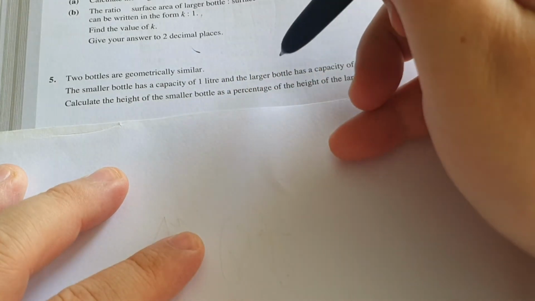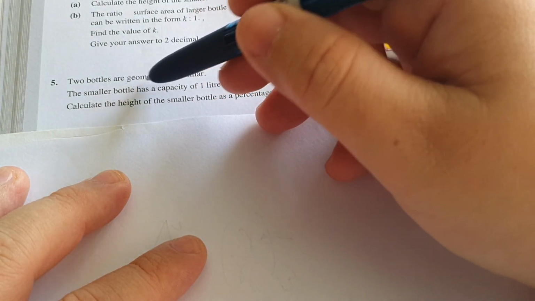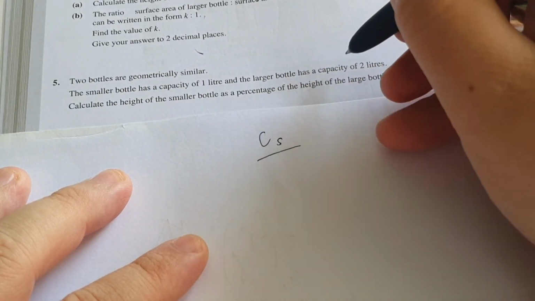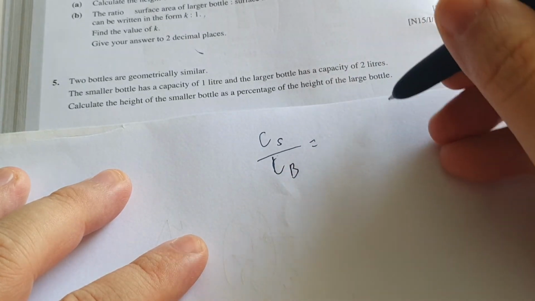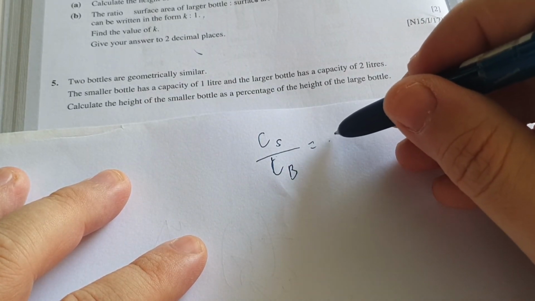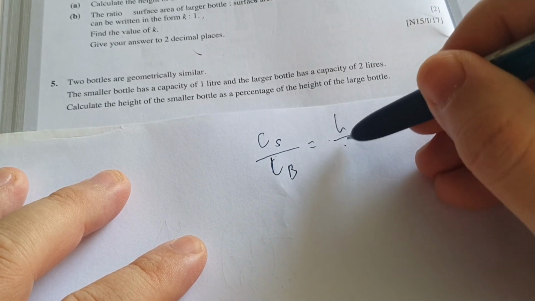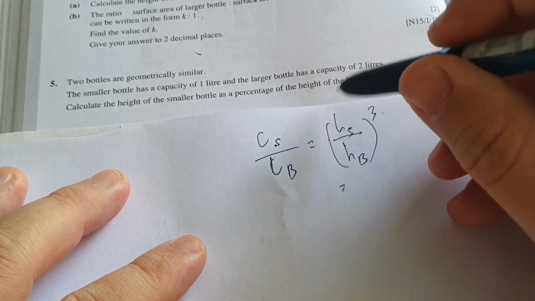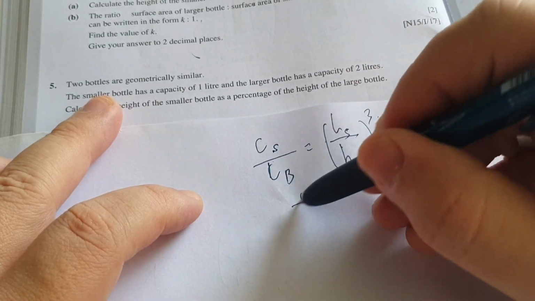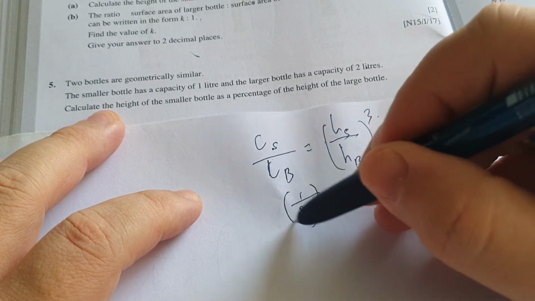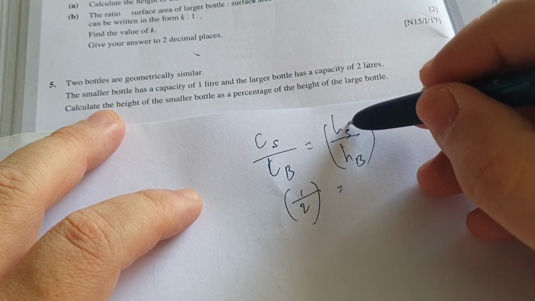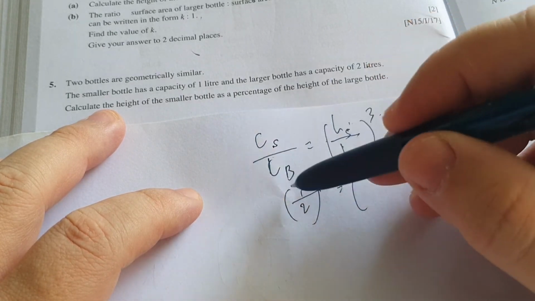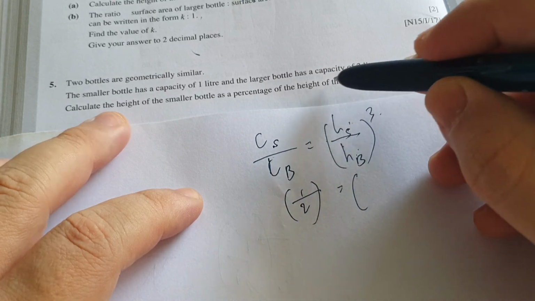We won't do the whole thing. All right, we are ending the video soon. This one, the smaller bottle has a capacity. So capacity small, capacity big. Later they talk about what? Height, right? H small over H big. Capacity is what? Cube, right? Then you sub in all the values. Small is 1, big is 2. Hey, don't cube this. You cube the length. You don't cube the capacity. In your daily work, many of you go and cube this. No. You go and cube the height or whatever.